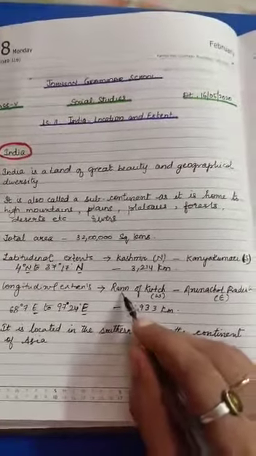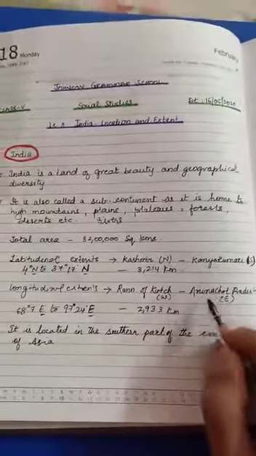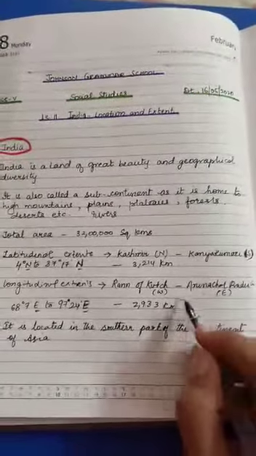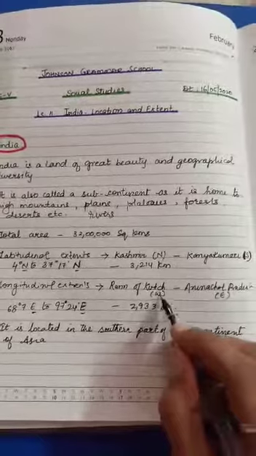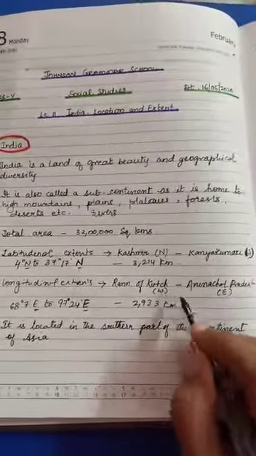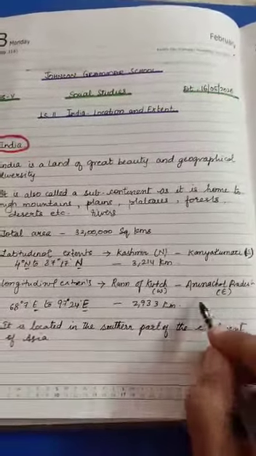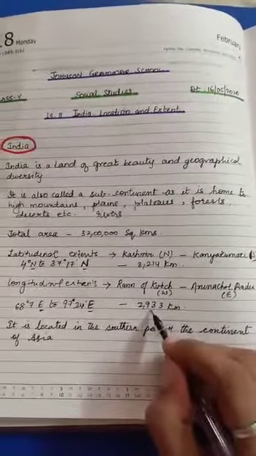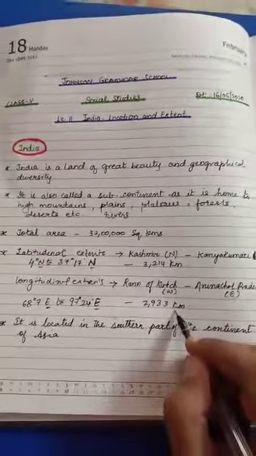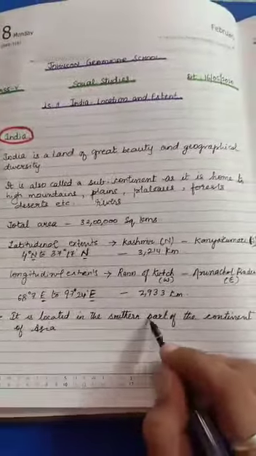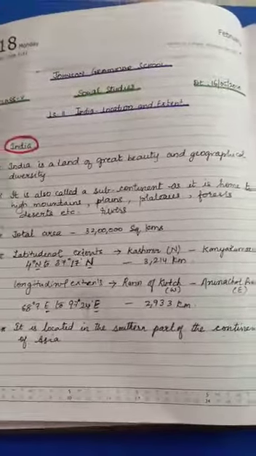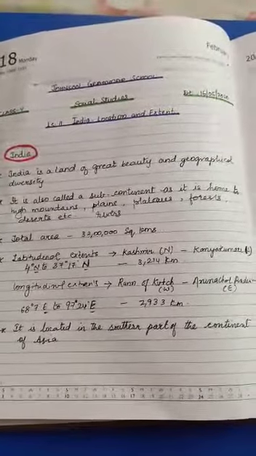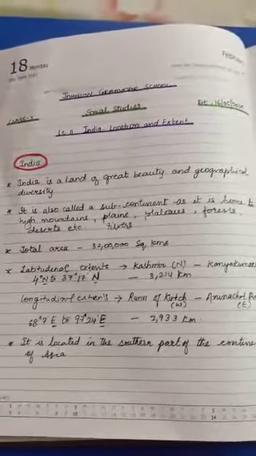Now the longitudinal extent. Let us see longitudes: Rann of Kutch to Arunachal Pradesh. Rann of Kutch is in the west, Arunachal Pradesh is in the east. It is 2,933 kilometers. India is located in the southern part of the continent of Asia. Completely it lies in the southern part of Asia.